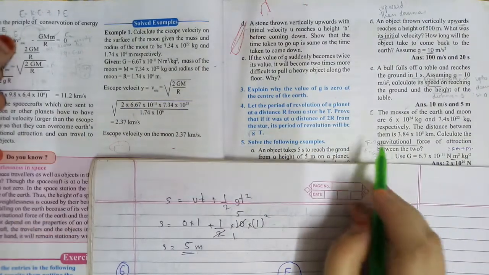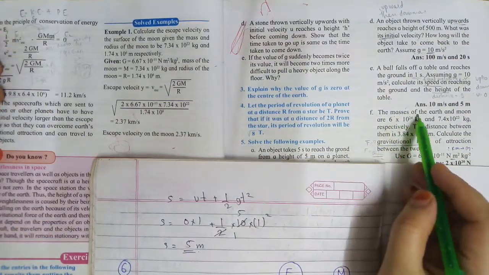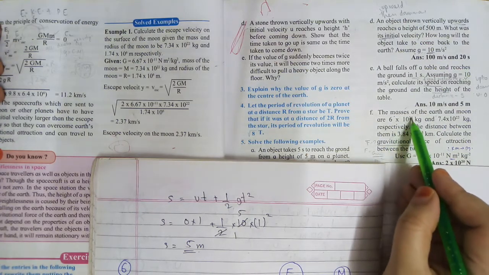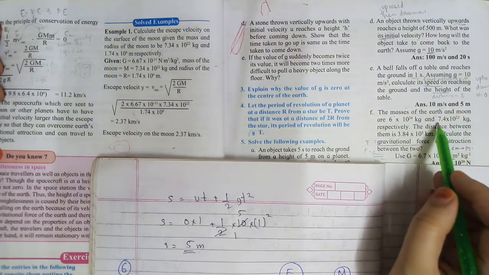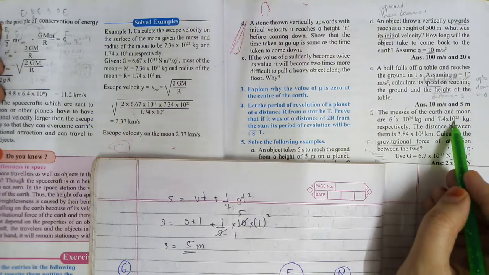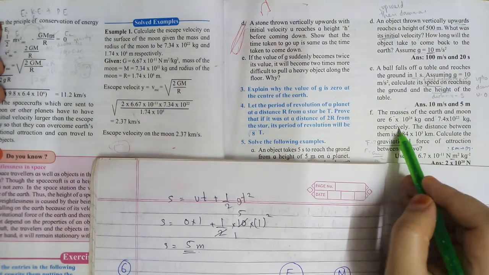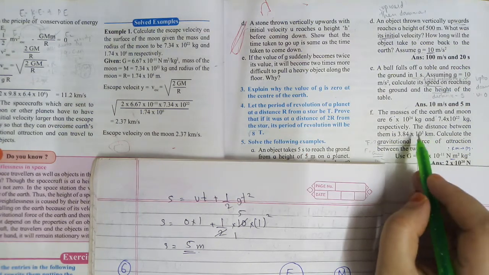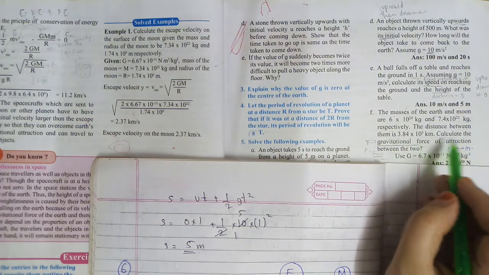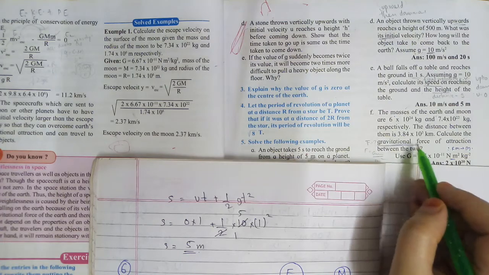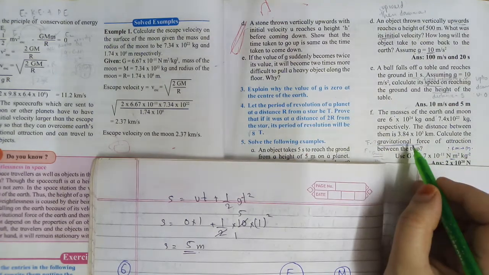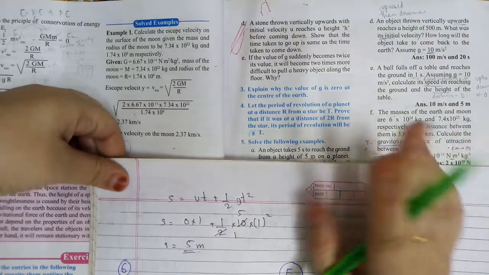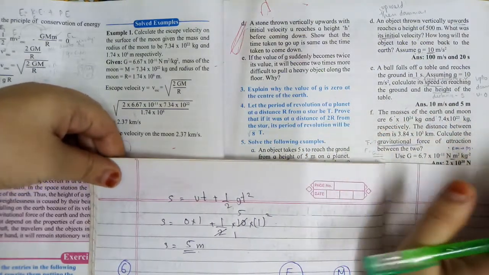All right, so question F is: the masses of the earth and moon are 6 into 10 raised to 24 kg and 7.4 into 10 raised to 22 kg respectively, and the distance between them is 3.84 into 10 raised to 5 kilometer. Calculate the gravitational force, that is F, of attraction between the two. So here we will use Newton's universal law of gravitation.